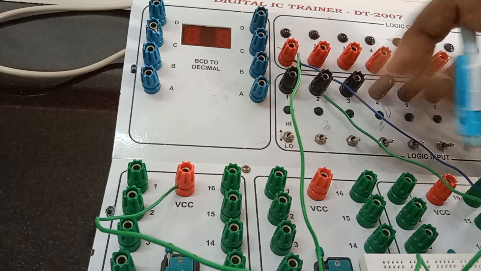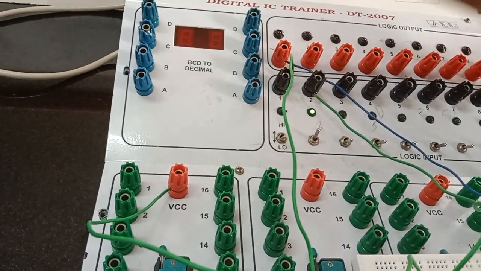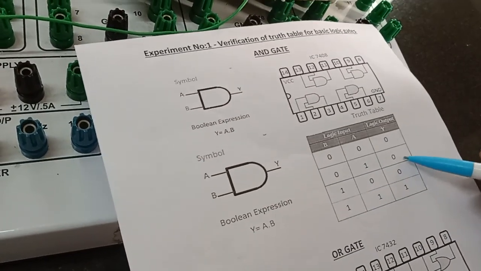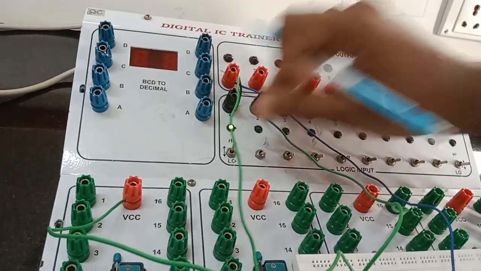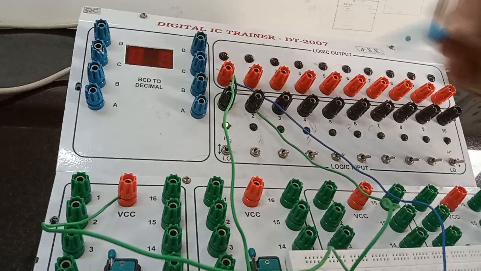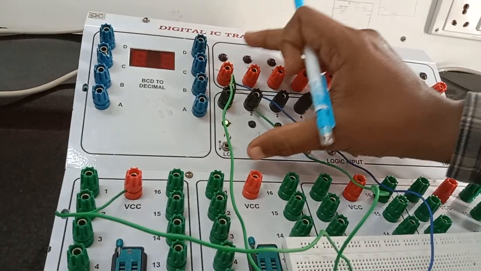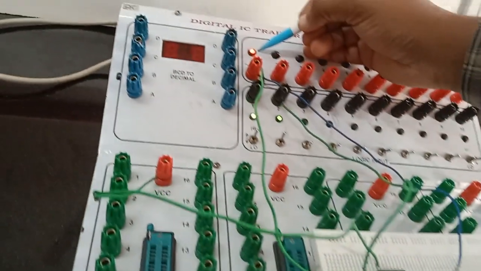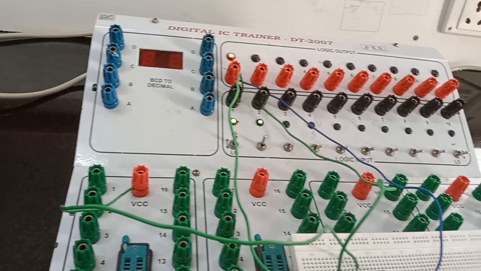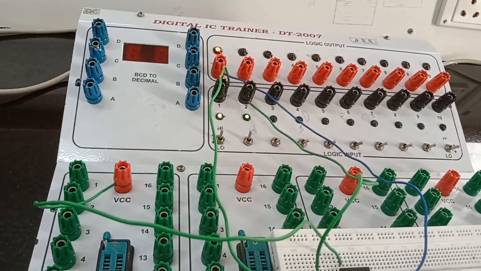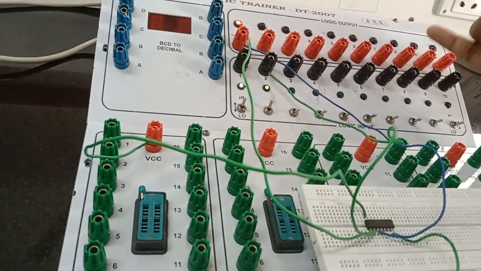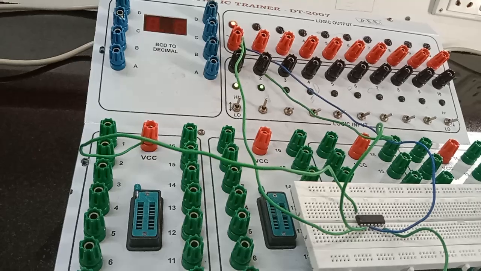If input is 0 1, output is also 0, with respect to our truth table. Next input is 1 0. We change the input so A is 1, B is 0, so output is also 0. Next, both inputs are 1, meaning both values are high, 1 1, and the output is also high. So with the help of this experiment we verified the AND gate. Whenever both inputs are high, the output is 1. This is the operation of the AND gate, it just does the multiplication operation.